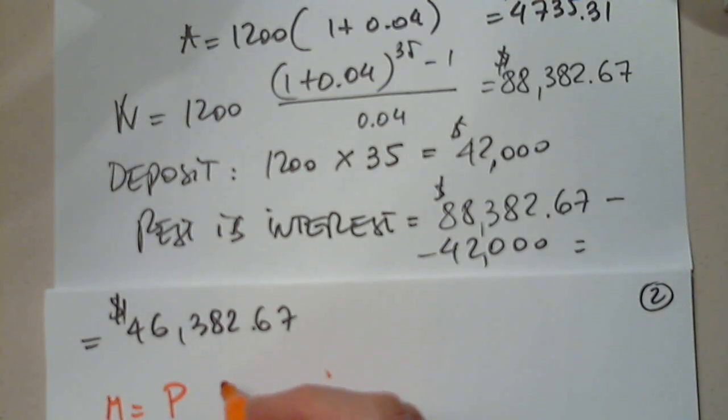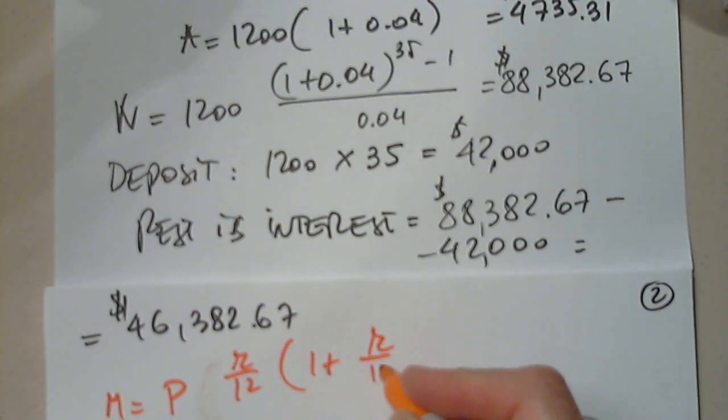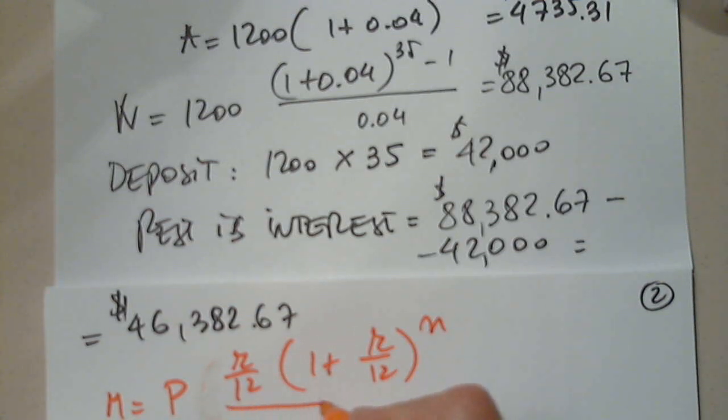So P is the principal, of course. And then we have R over 12. I don't need that extra parenthesis in there. So we're going to look at one of these problems. It doesn't matter which one we pick. R divided by 12, and then 1 plus R divided by 12 to the power n, and then 1 plus R over 12 to the power n minus 1.